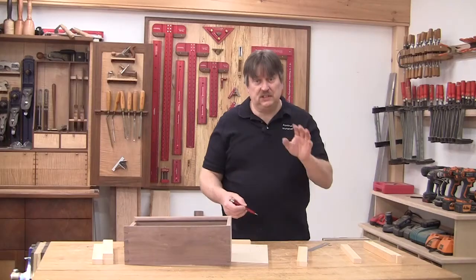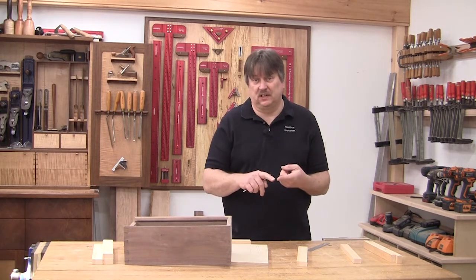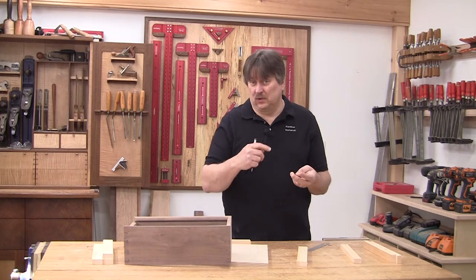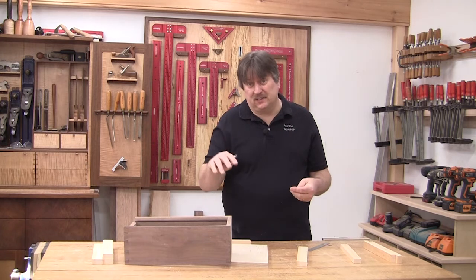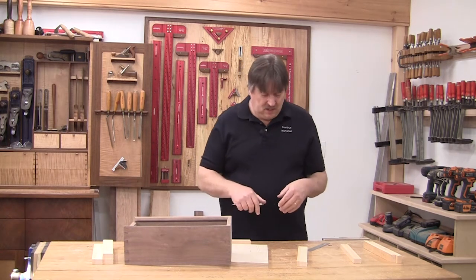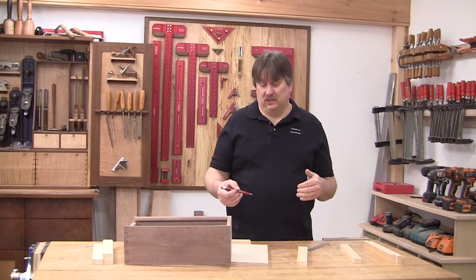So you'll see the fixtures that I made to cut the first one. I have ones to cut 45 degrees. I have ones to cut 60 or 30 degrees. And actually, normally I even make them up so that I can make 22.5. And those are normally about all the angles that I'm going to need.